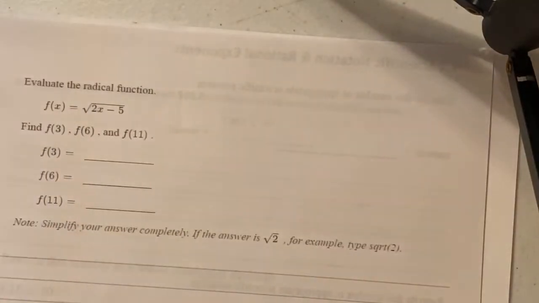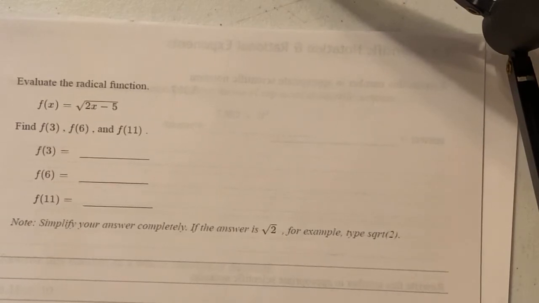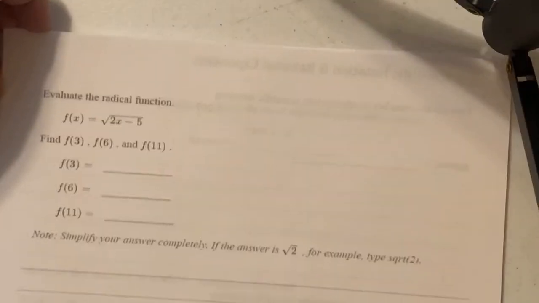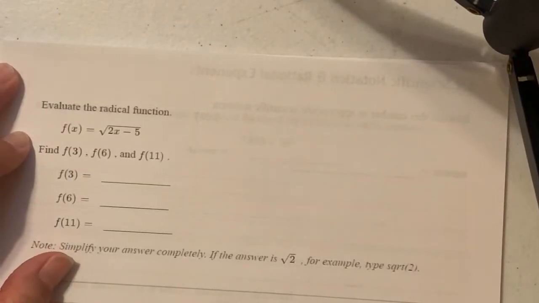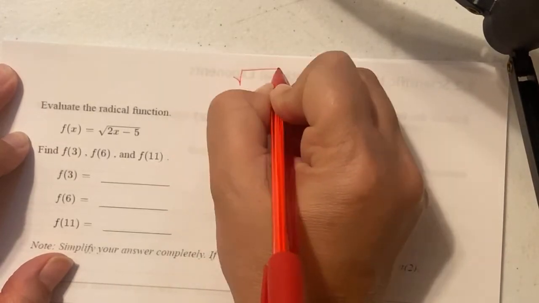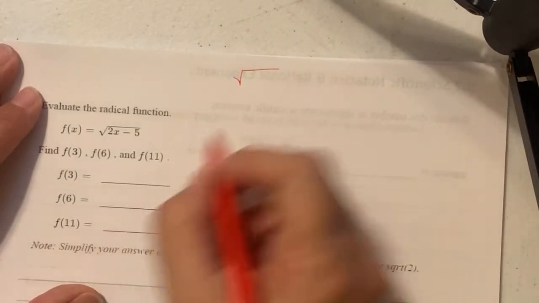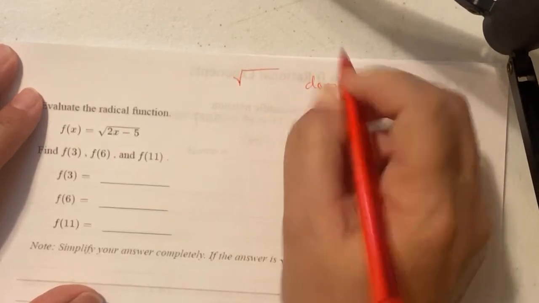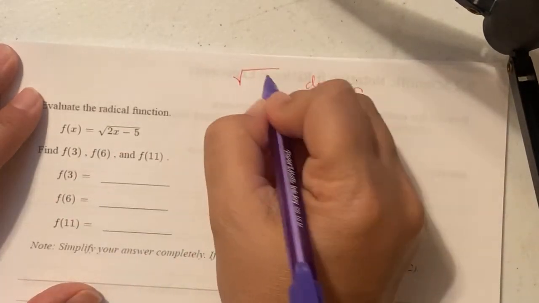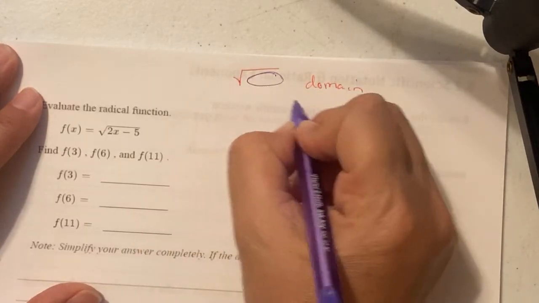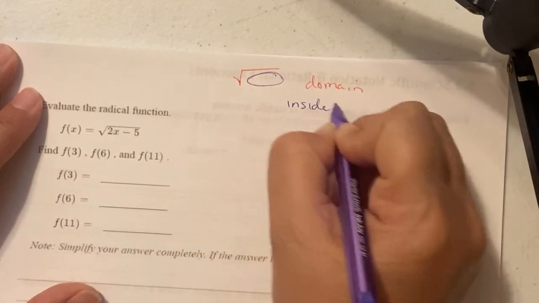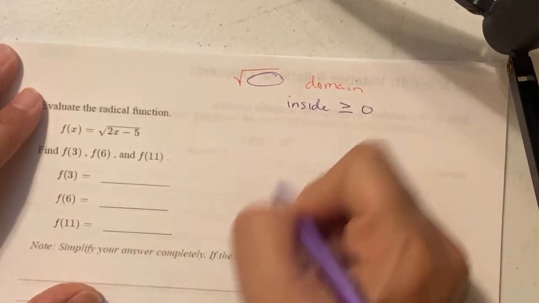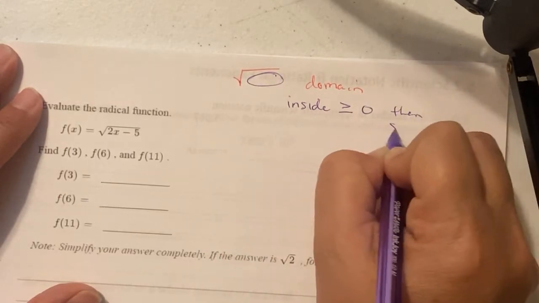So we are talking about radical functions and evaluating them. First thing we need to know about is domains when square roots are involved. For the domain values, it's located on the inside. You're going to take the inside and set it greater than or equal to 0 and then solve.